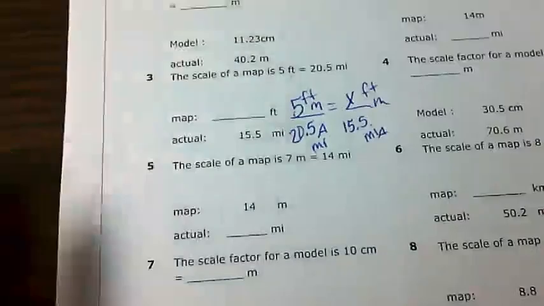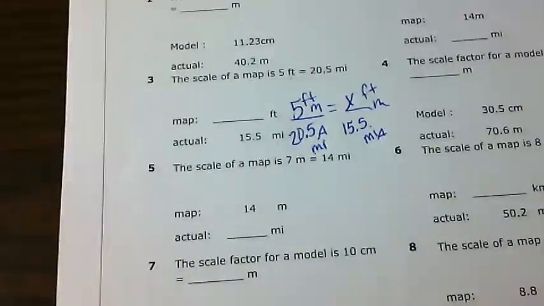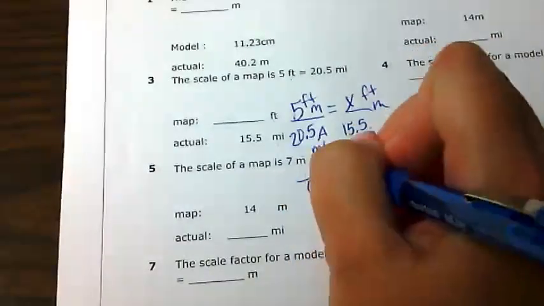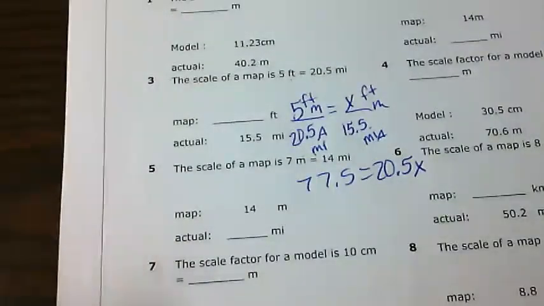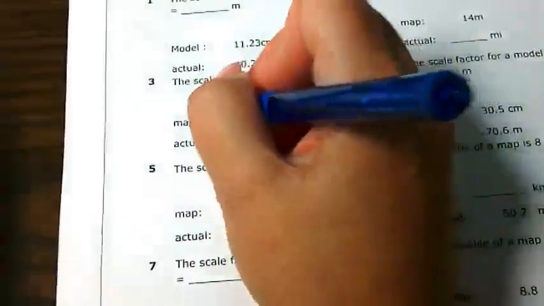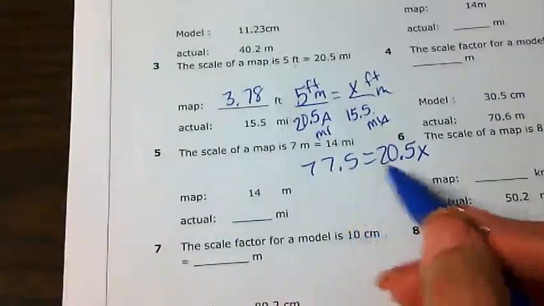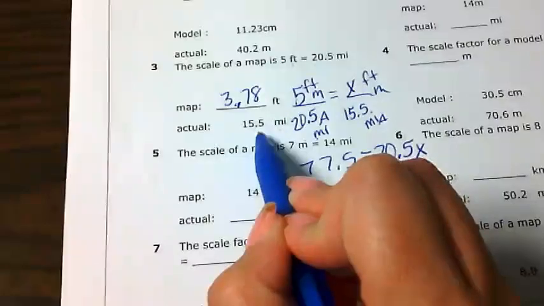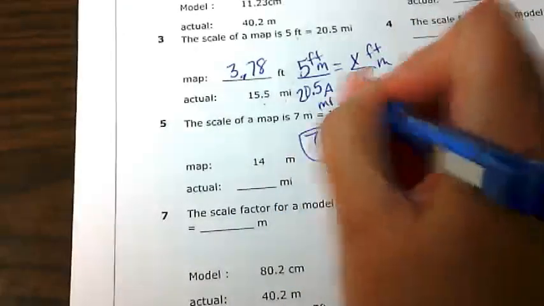So when I figure out my calculation, I multiply 15.5 times 5. That gives me 77.5 equals 20.5x. Then I would divide by 20.5, and I get 3.78. That was not a pretty answer. So I get approximately 3.78 feet for 15.5 miles. Let's look at this one. This one might be a little prettier.